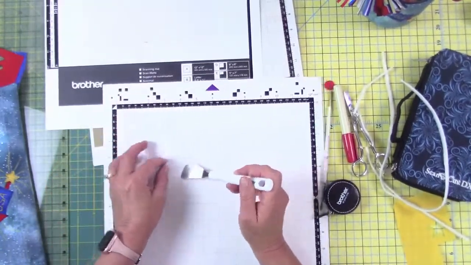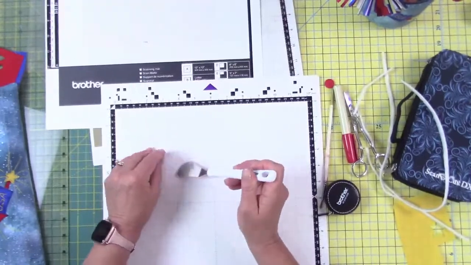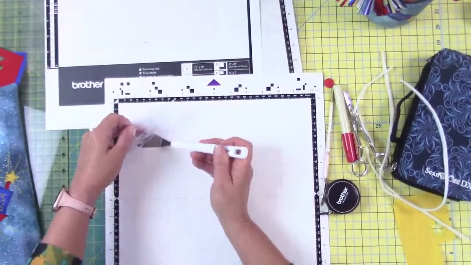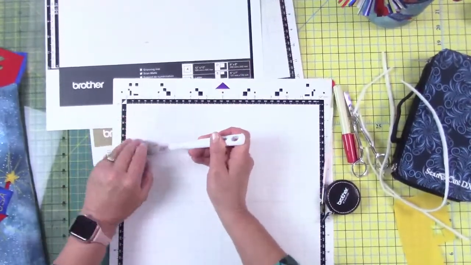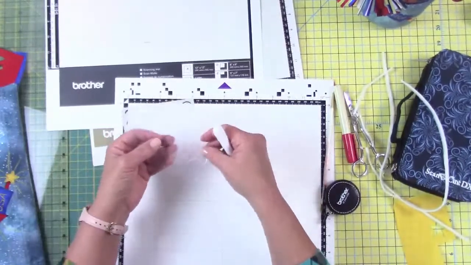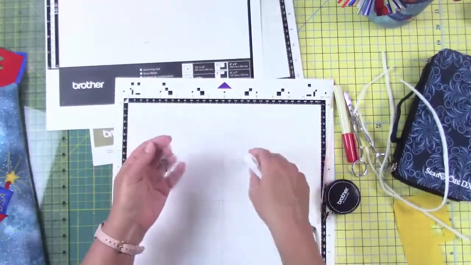I cleaned my mat right before I did this. Normally I don't. So it's good and stuck. There we go. So there is our little quilting template.